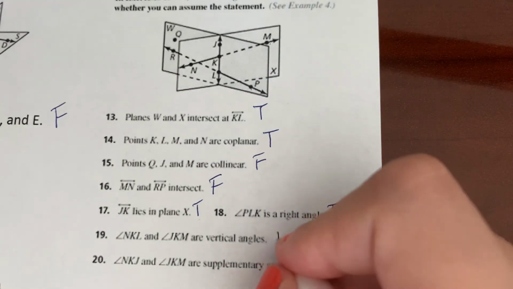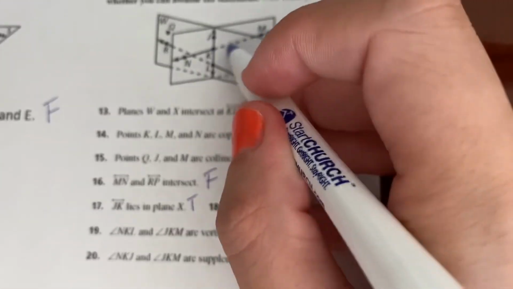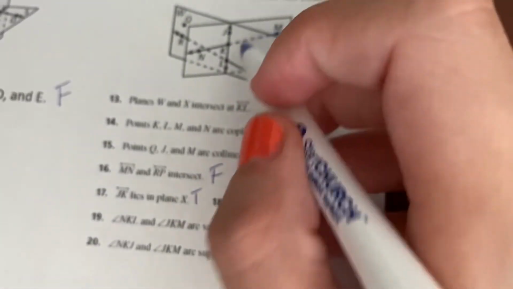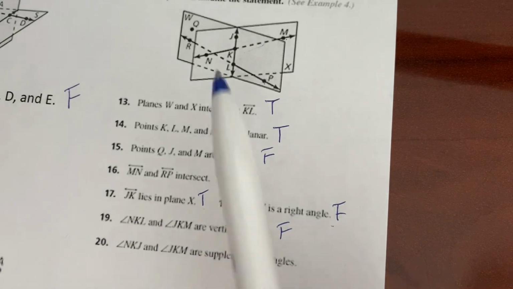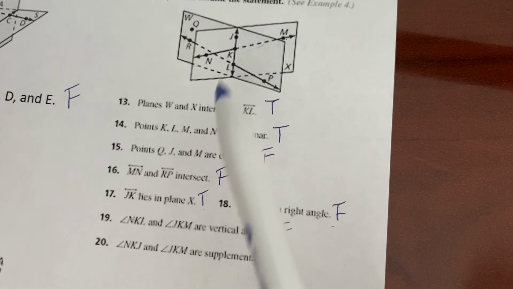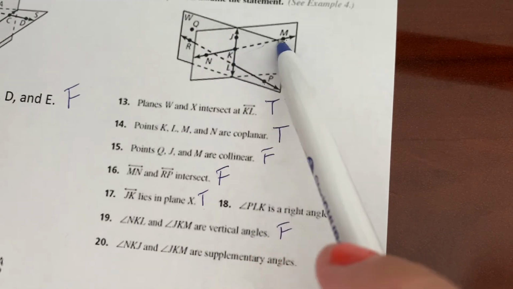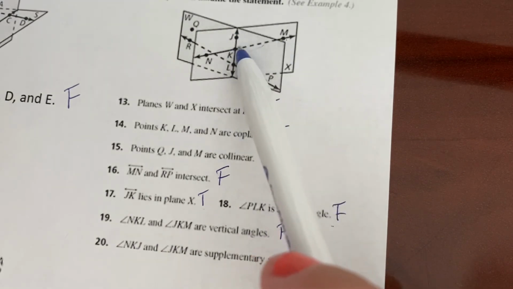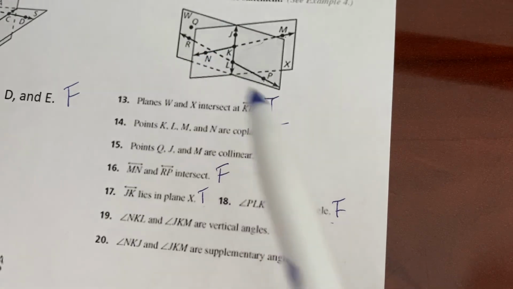No, false, because this is on a different plane. Okay, so that wouldn't work. NKJ and JKM are supplementary angles. No, false.